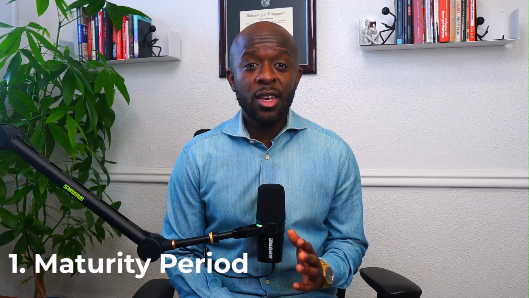The first term you need to know as it pertains to getting a mortgage is the term maturity period. All real estate loans at some point in time must be paid back in full, or in other words, the loan is going to eventually mature and no longer exist. Simply put, the term maturity period refers to the lifespan of the loan.